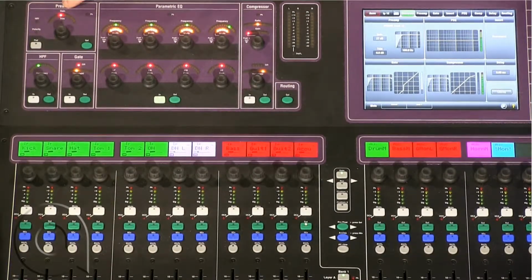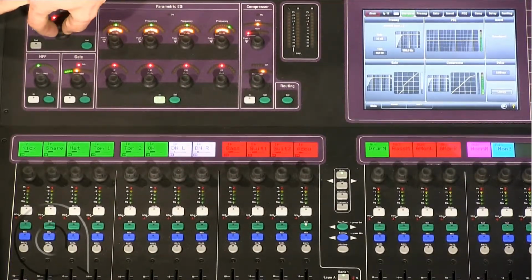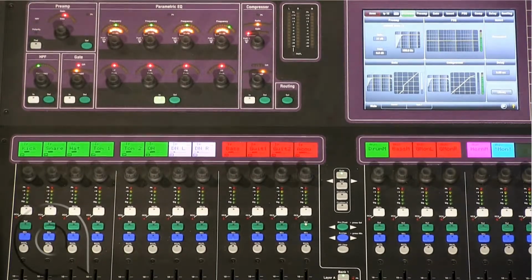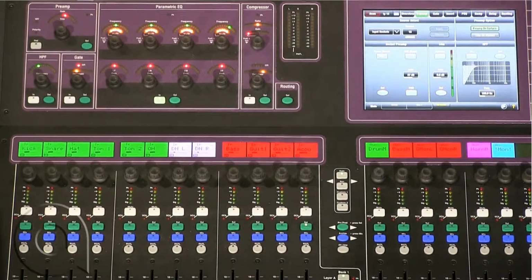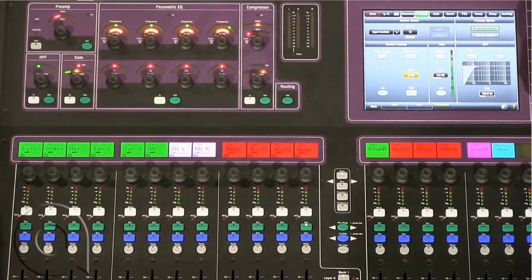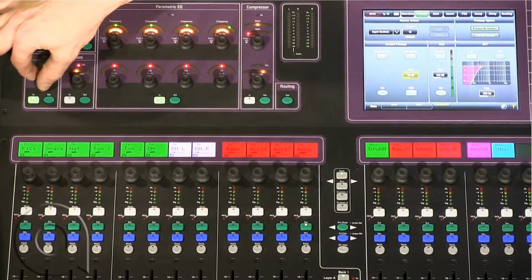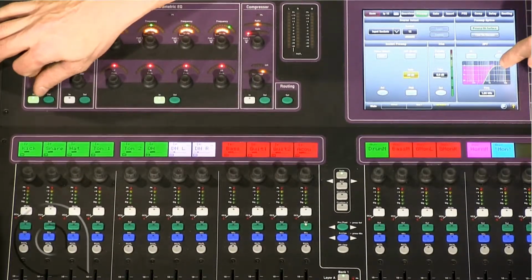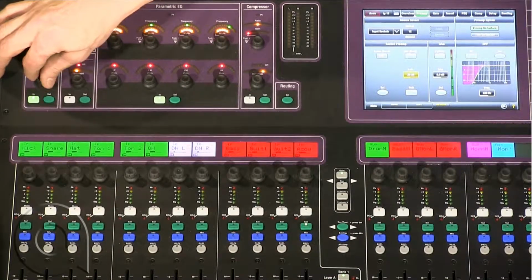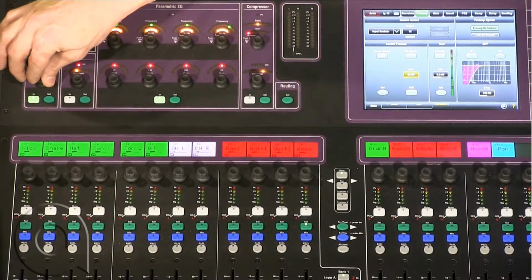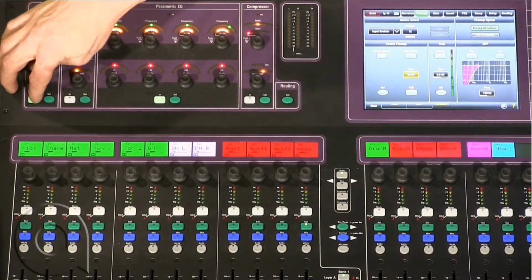So, we can adjust our gain both here and here. We simply hit the gain and use our potentiometer to adjust that. Our high pass filter will bring that in and adjust it here, and as you can see, the change is reflected over on the touchscreen. It's very nice because it gives you a few different options as to how you'd like to go through it.